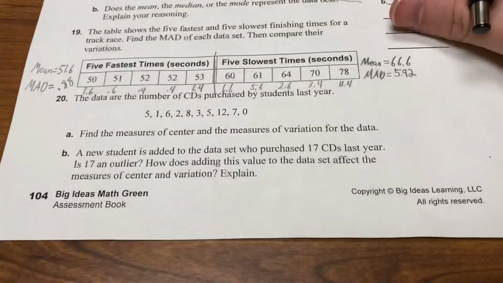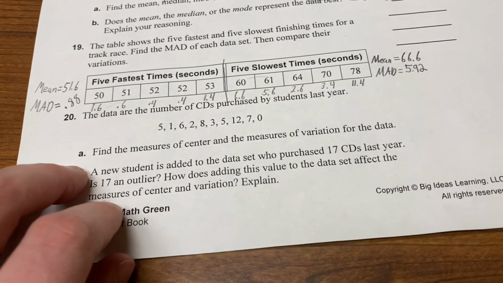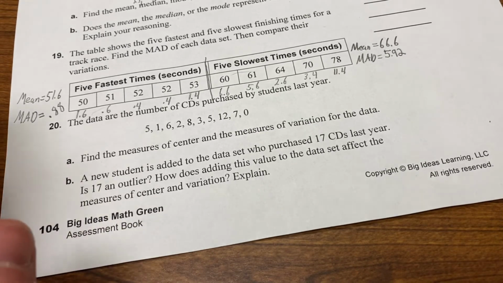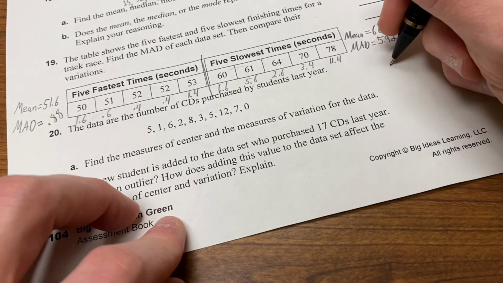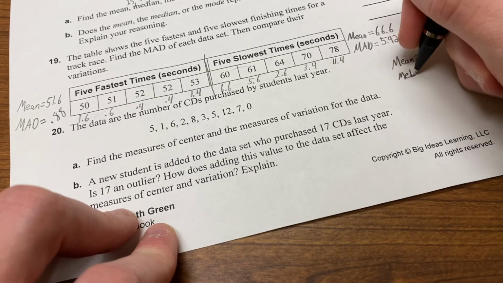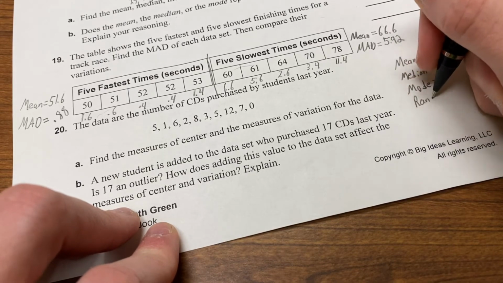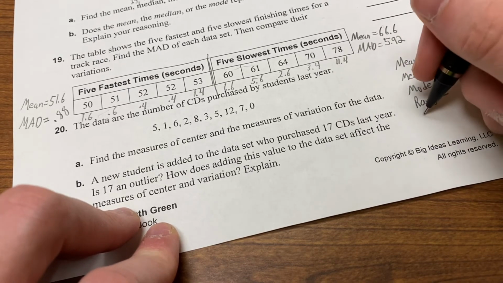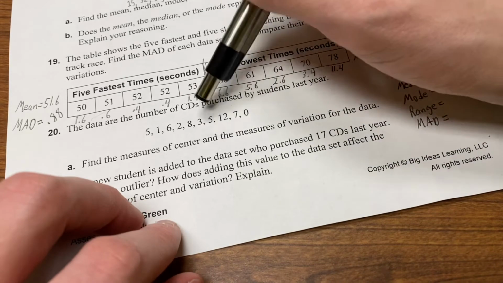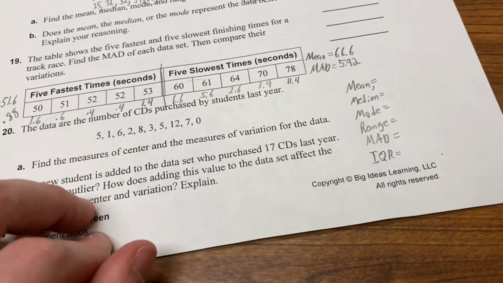All right, last one, number 20. The data are the number of CDs purchased by students last year. Find the measures of center and the measures of variation for the data. So for this data set, we're finding everything. So I'm going to list it off. First off, we have mean, median, mode for our measures of center. Then we have range. And we have our MAD score. And I'm going to identify the first and third quartiles also on here because those are also part of our measures of variation. I'm also going to include interquartile range. We're finding everything for this one.